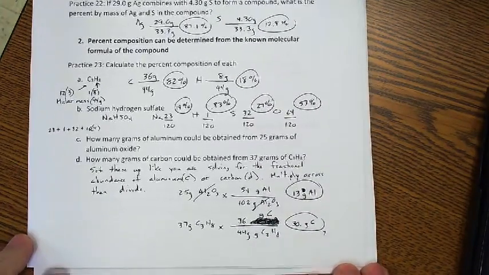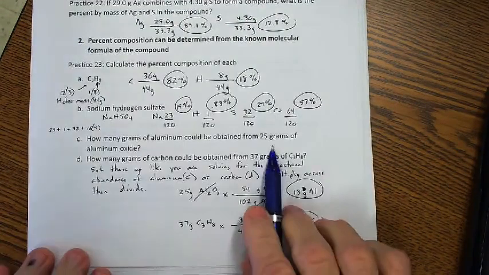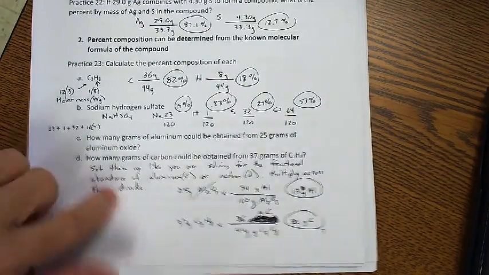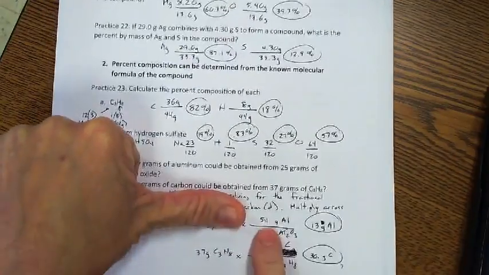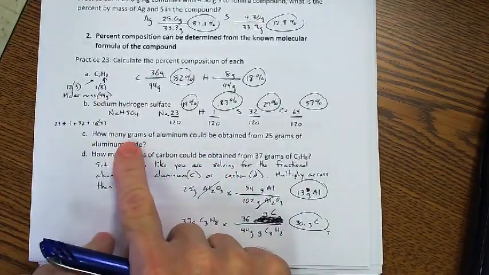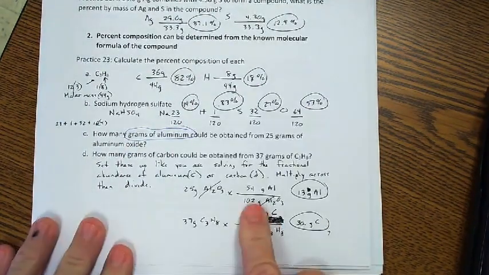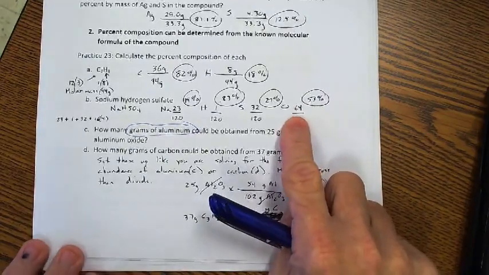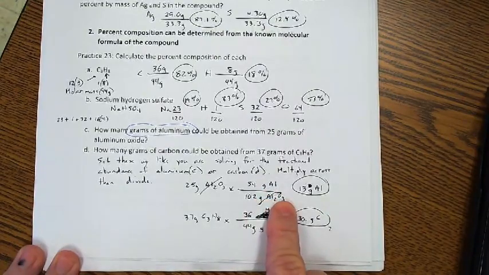Then the last set of two problems are some of the tougher ones that you'll have to do. But again, I always try to give you a pattern to solve these. First of all, write down what you have. You've got 23 grams of aluminum oxide. So write that down. Set this part up as though you are going to solve for the percent composition of aluminum, because it's asking for grams of aluminum. In other words, set it up just like you would here. So put the mass of aluminum at the top, the mass of the whole compound at the bottom.